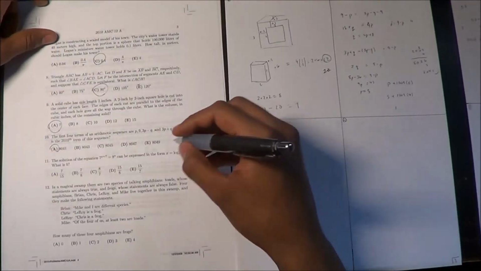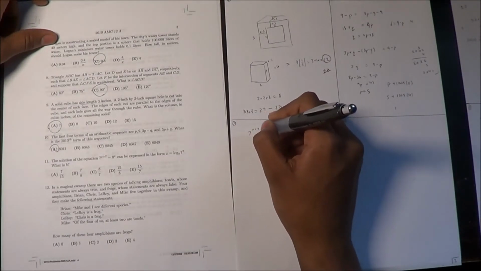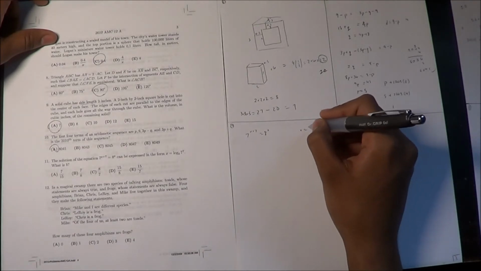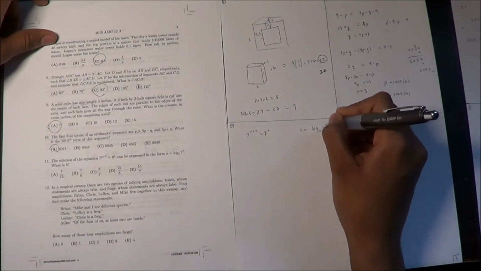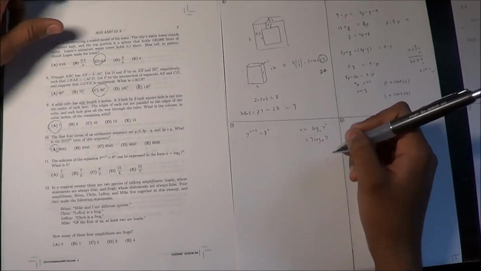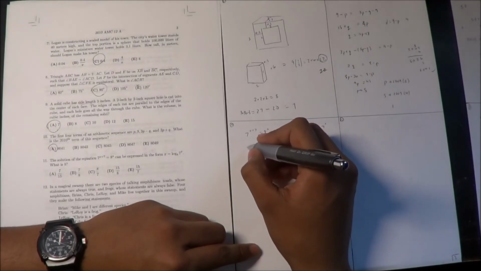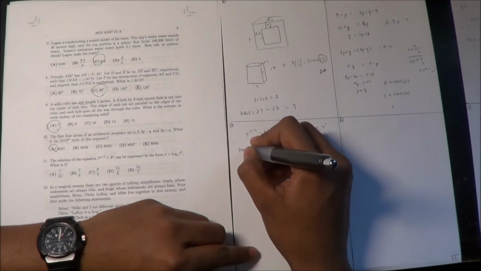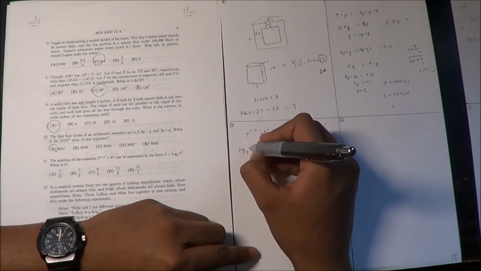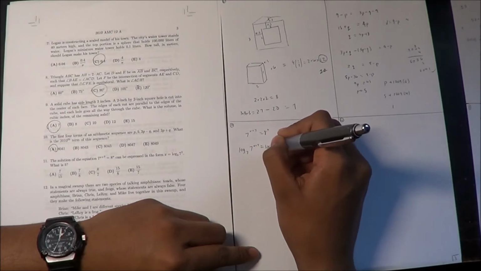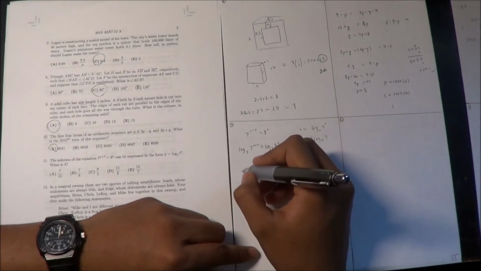Okay. 7 to the x plus 7 equals 8 to the x. So from this we have, if we take the log of both sides, log base 7 of 7 to the x plus 7 equals log 7 of 8 to the x.